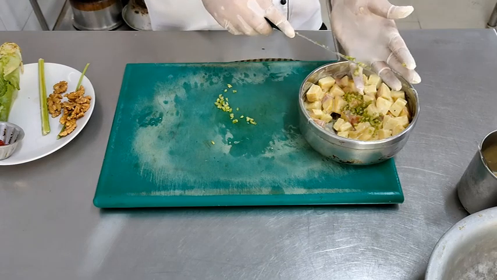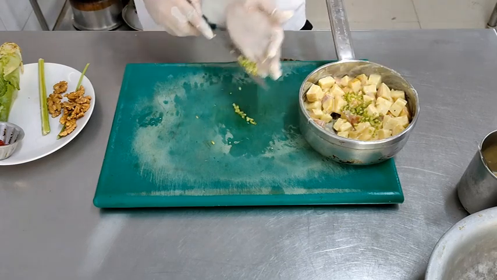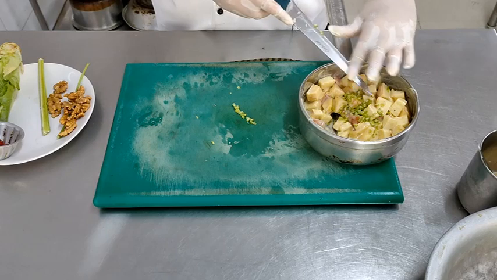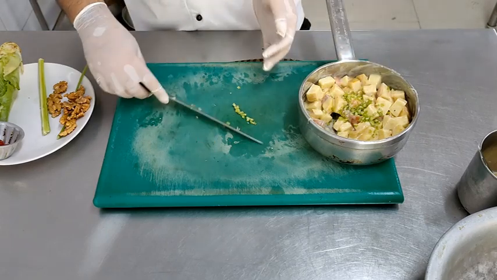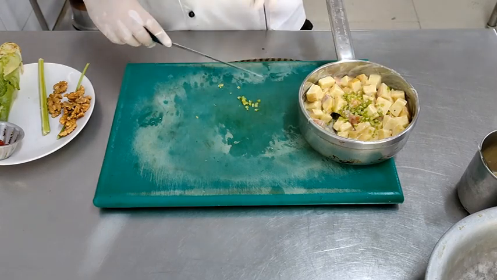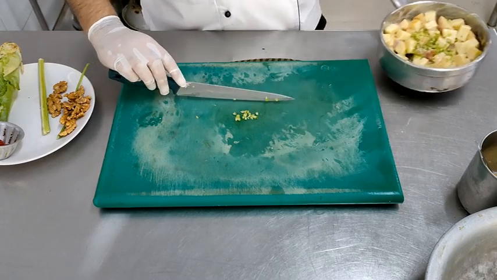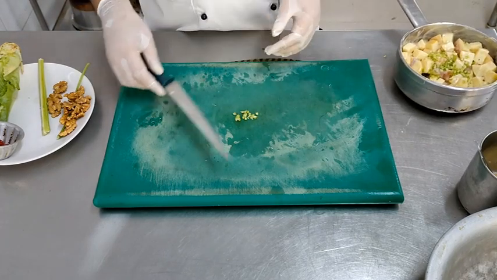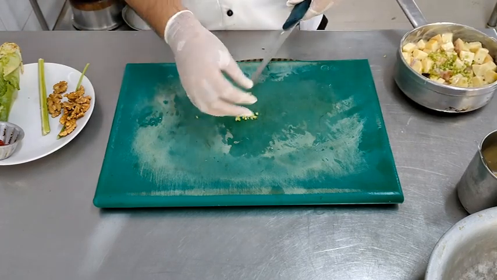I have used most of it in the salad. It will be again mixed with the help of a spatula, but I have not used everything. Some will be kept for the garnish. After mixing, this can again go in the fridge.